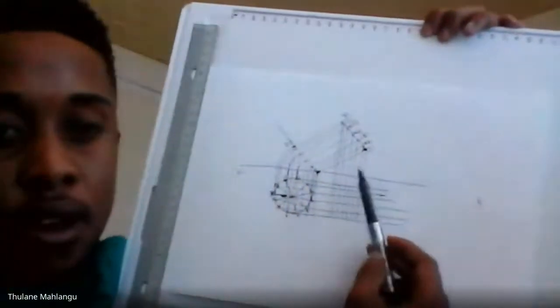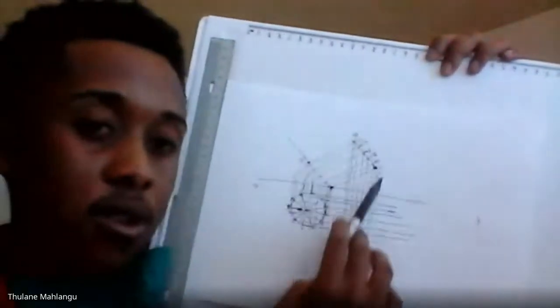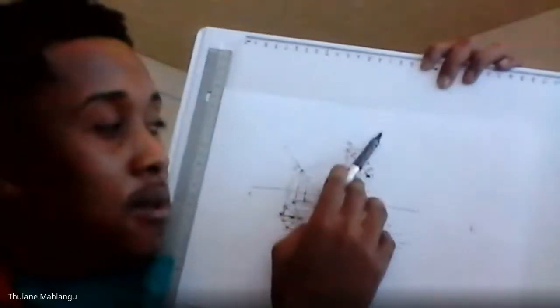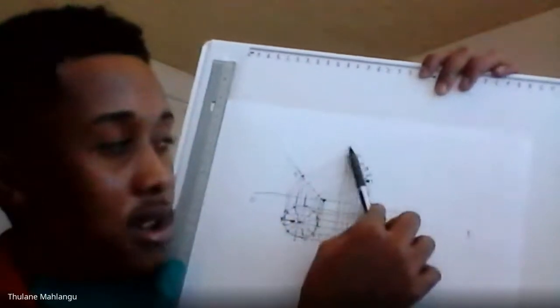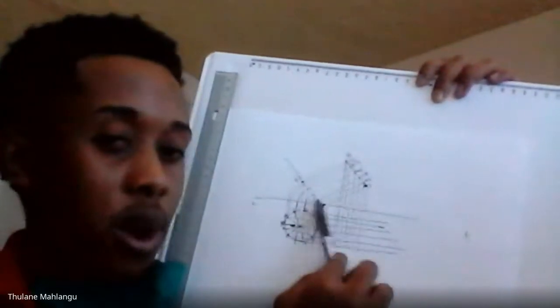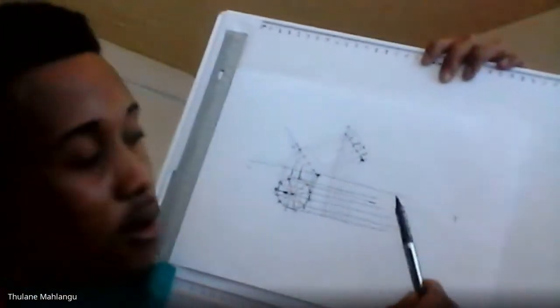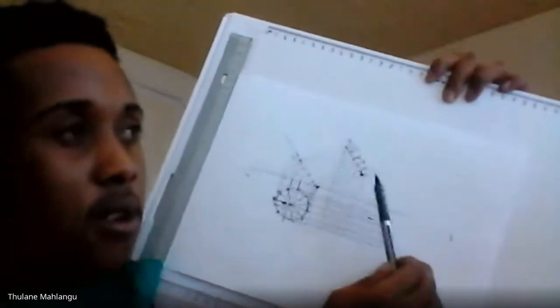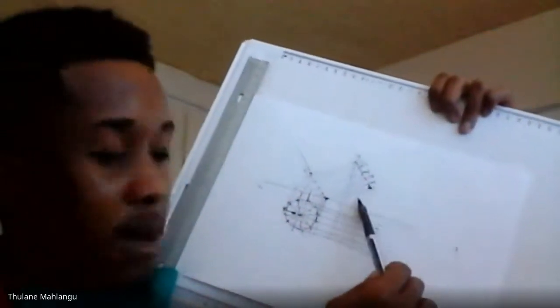Okay, so I said you should have lines perpendicular to the XY down to the top view. So this is how you have your lines. You have to project lines from the top part of the cylinder down to the top view, perpendicular to the XY. You need to understand that all these lines have numbers.